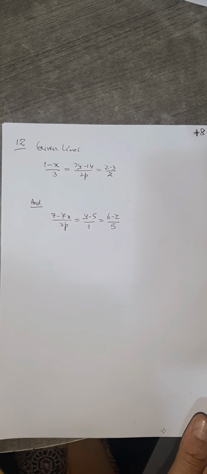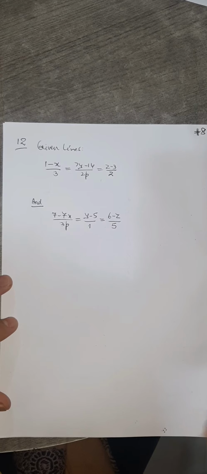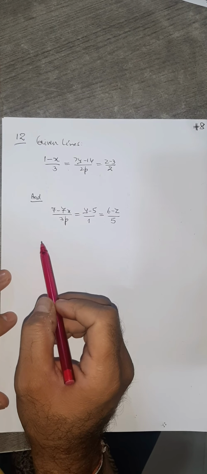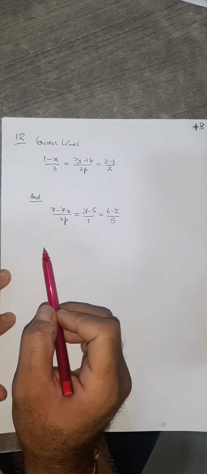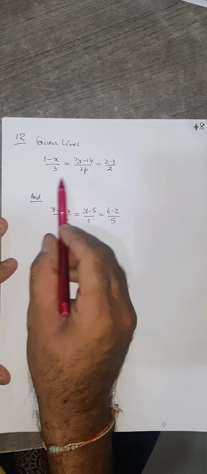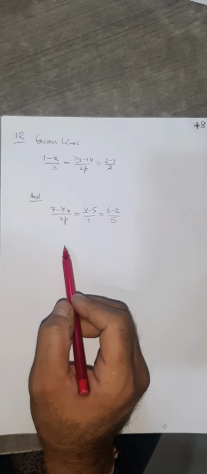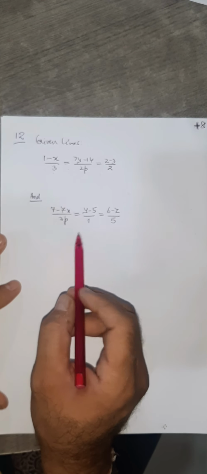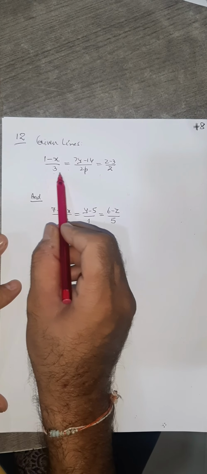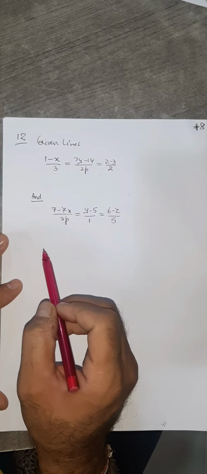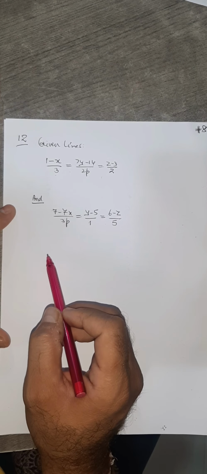And in the 12th question, you are given two lines in the Cartesian form. You are also given that they intersect at right angles, and you want to get the value of small p. So we are going to use the concept that the direction vectors are perpendicular. So we use dot product equals 0. To get the direction vectors of the first line and the second line, you need to express them in the standard form. That's the only important point here.